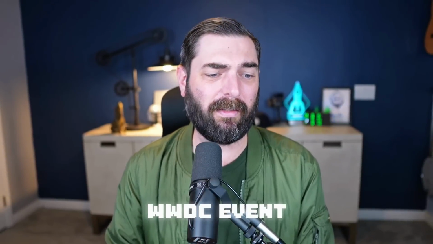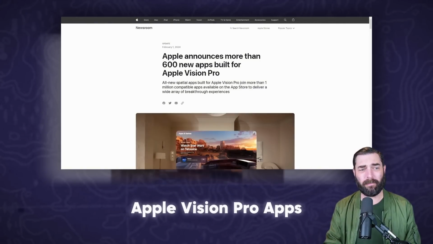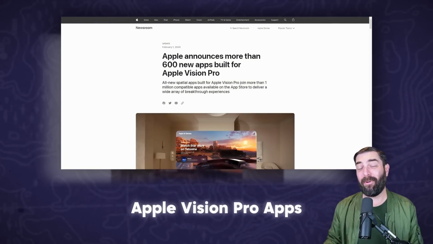We don't really know what sort of generative AI is going to be added into Apple products. But the biggest speculation right now is that we're going to get a new version of Siri, most likely announced at this year's WWDC event. But Tim Cook was very hush-hush on exactly what AI is rolling out, so we're just going to have to wait and see.